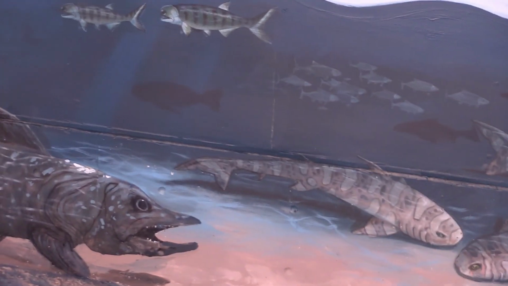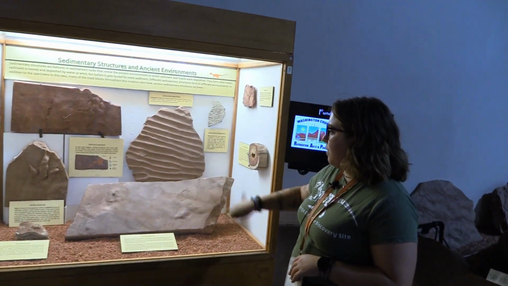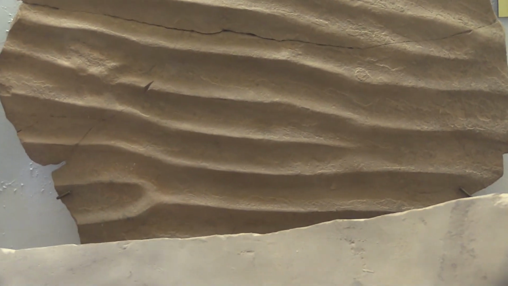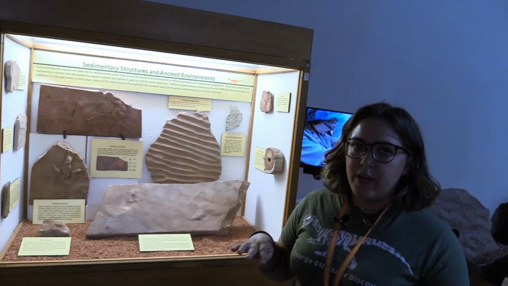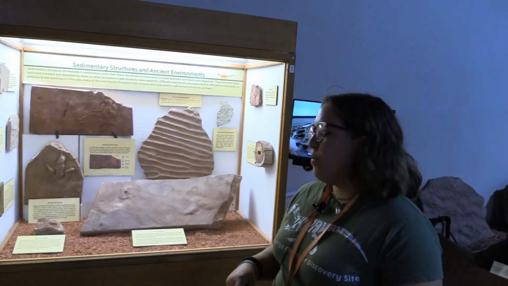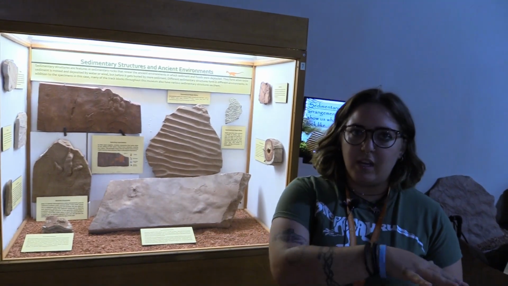We know about the animals, but what about the environment that they lived in? How do we know about that? And then in here, we've got a really good example of symmetrical ripple marks in the back. So ripple marks happen from either water or wind moving back and forth. Wind ripples are typically a lot bigger. These were made from water. And because they're symmetrical, it means that water was moving in and then out.